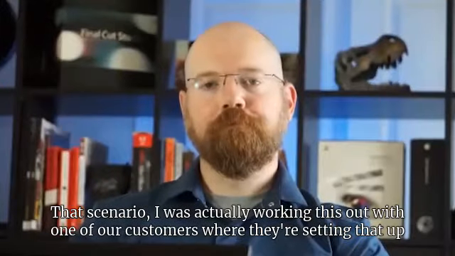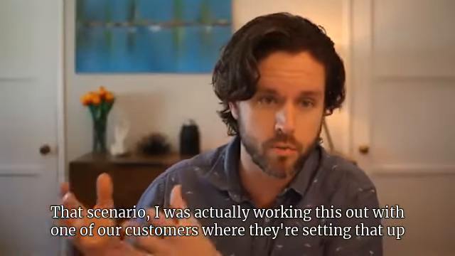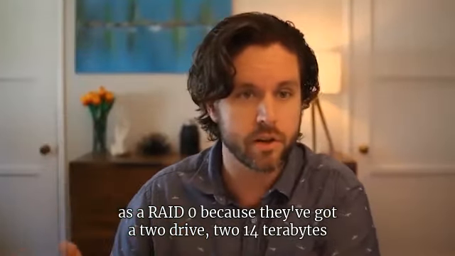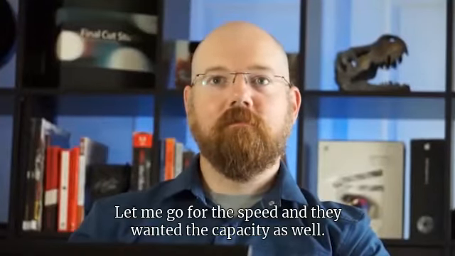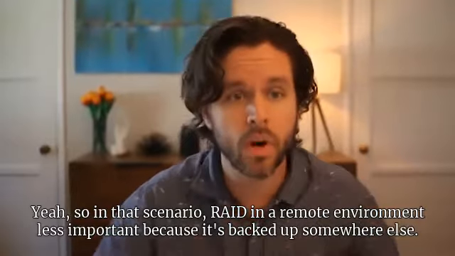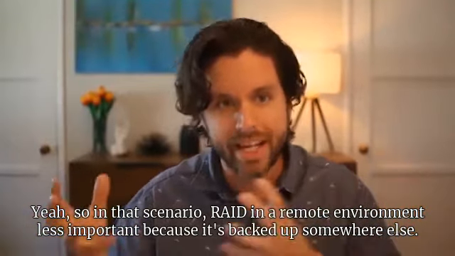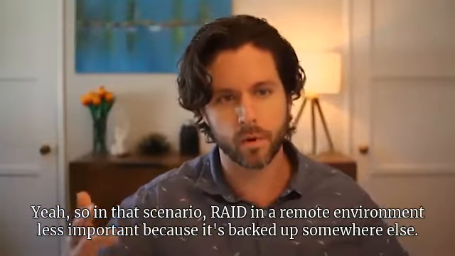Right. In that scenario, I was actually working this out with one of our customers where they're setting that up as a RAID 0 because they've got a 2 drive, 14 terabytes. And they're like, well, if it's already copied everywhere, let me go for the speed. And they wanted the capacity as well. So in that scenario, RAID in a remote environment is less important because it's backed up somewhere else.